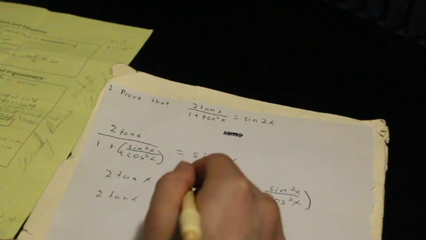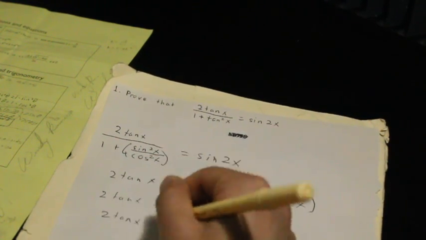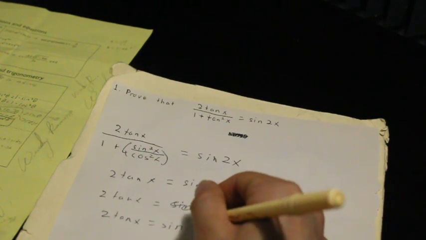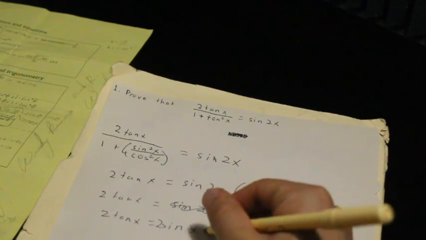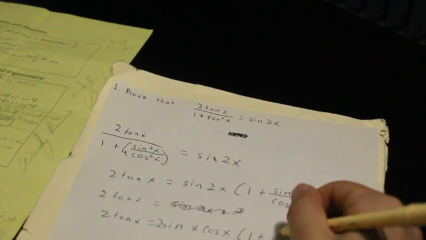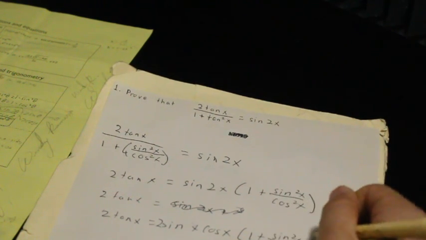We're going to replace sine of 2x with that. So 2 tangent of x is equal to 2 sine of x times cosine of x, 1 plus sine squared of x over cosine squared of x.